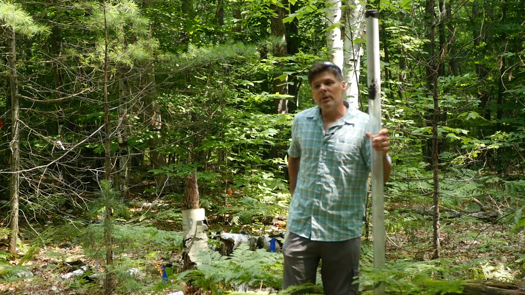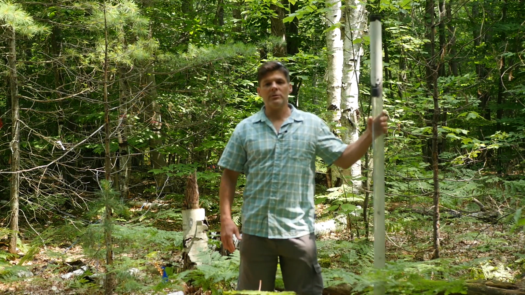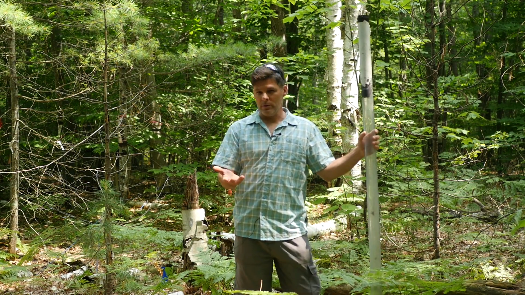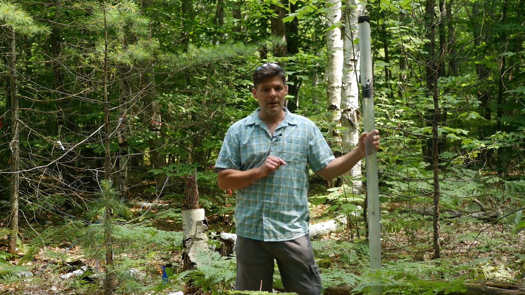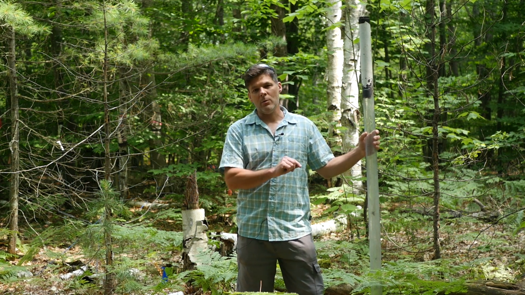I want to talk a little bit about how we measure carbon sequestration in the forest, the many tools that we use to quantify the amount of carbon that goes into the forest and where that carbon ends up once it's in the forest and sequestered in biomass and soils. So we use a variety of tools.